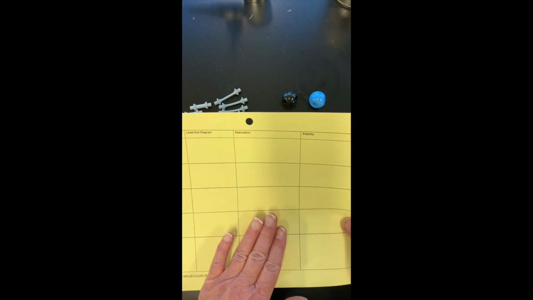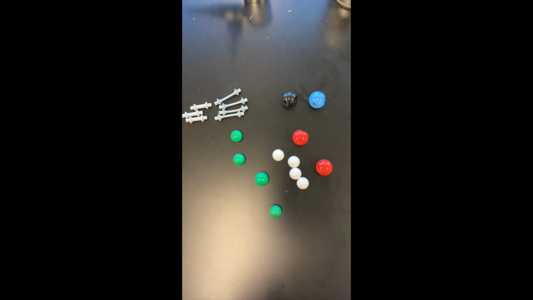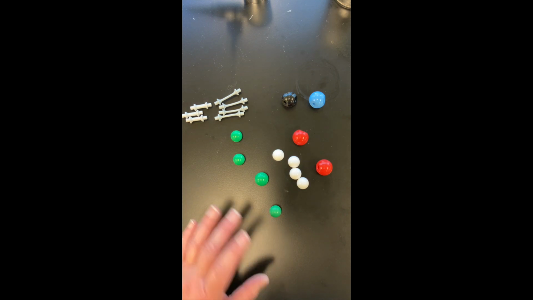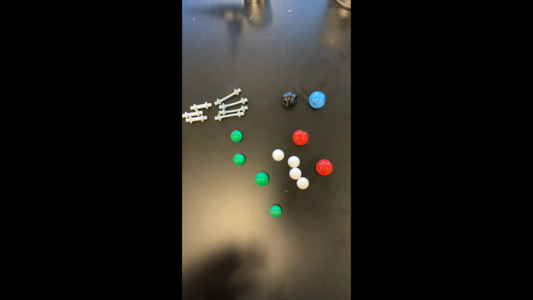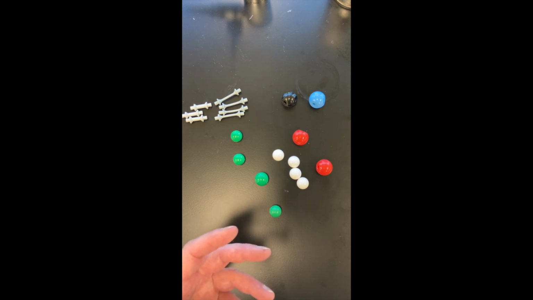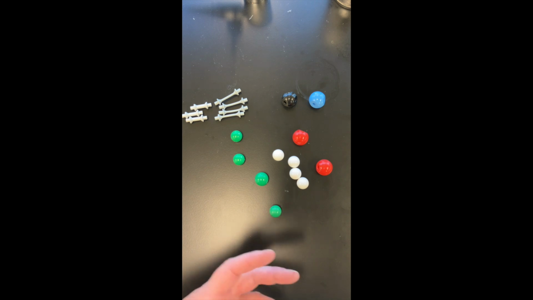The other more complicated shapes that are covered in Chapter 8, Section 4, I am not asking you to actually memorize those or be able to predict them. I simply want you to have the concept that some molecules do indeed have a three-dimensional shape.